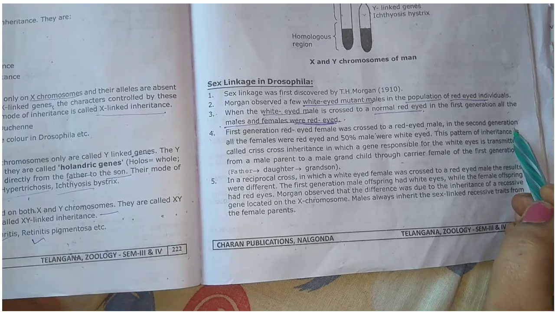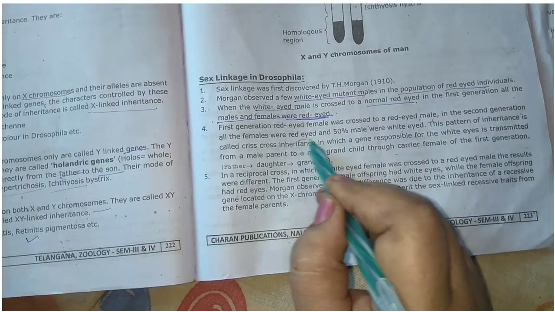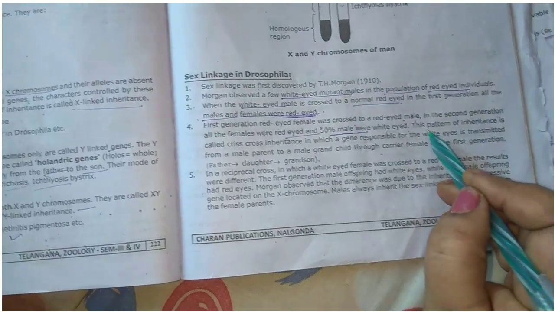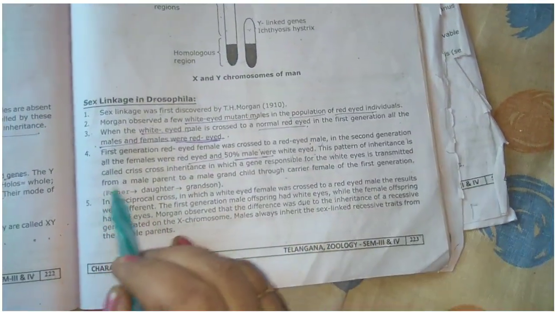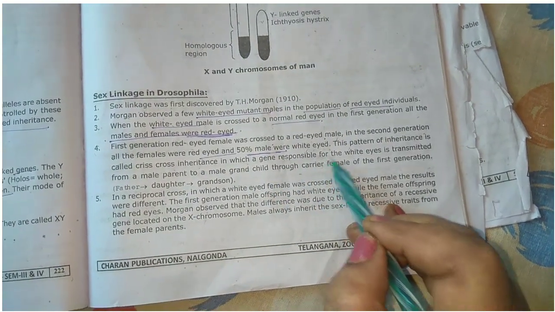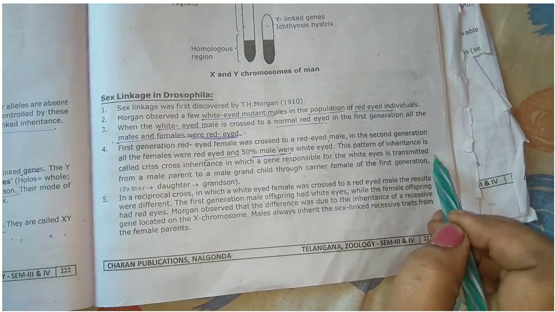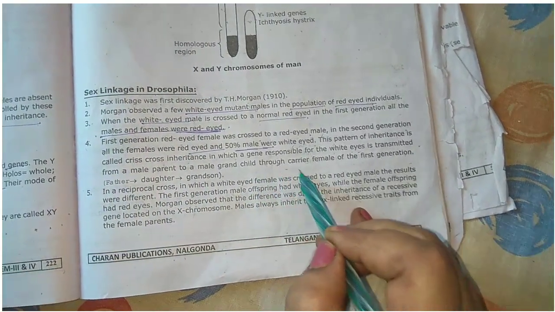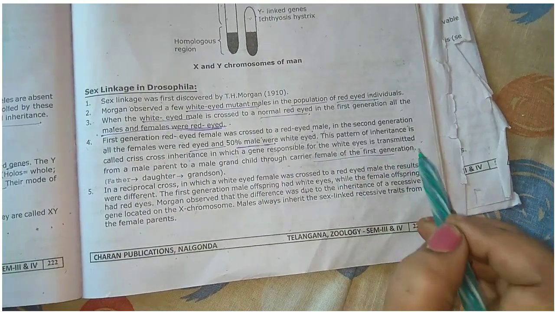In the second generation, all the females were red-eyed and 50% of the males were white-eyed. This pattern of inheritance is called crisscross inheritance, in which the gene responsible for white eyes is transmitted from a male parent to a male grandchild through a carrier female of the first generation.